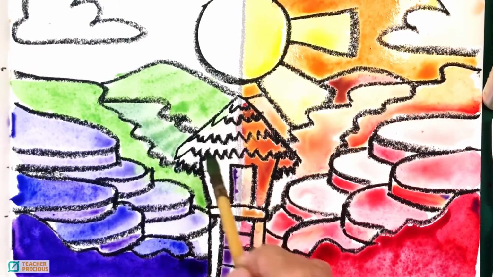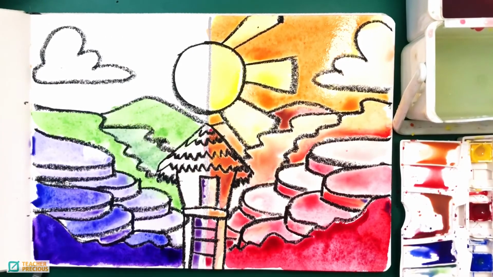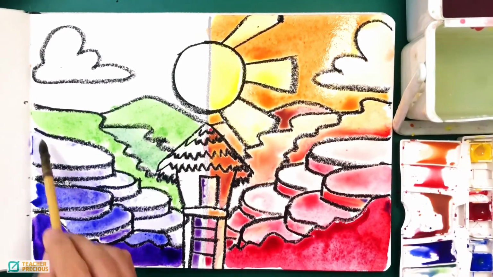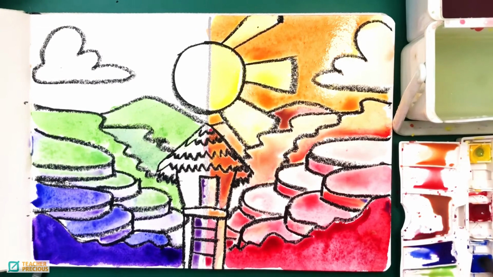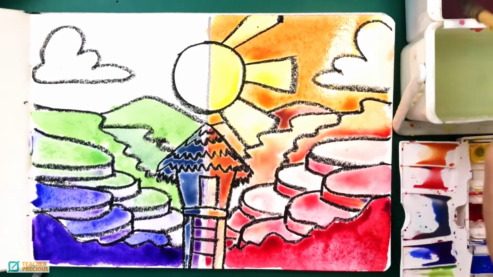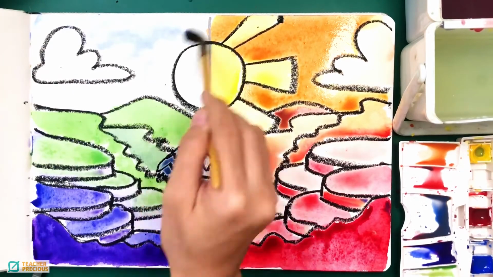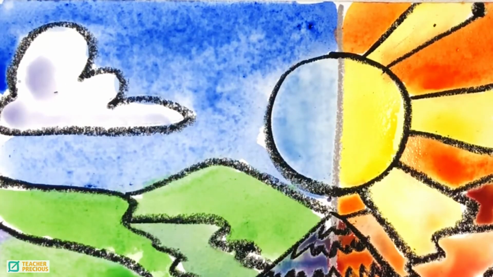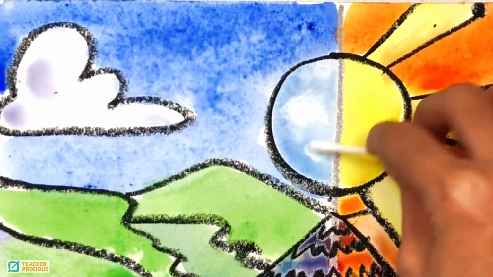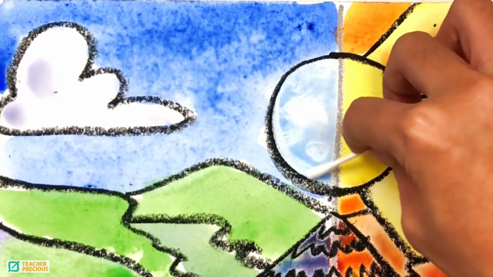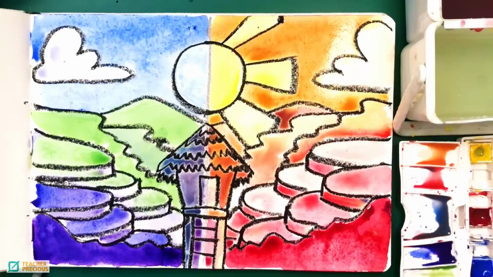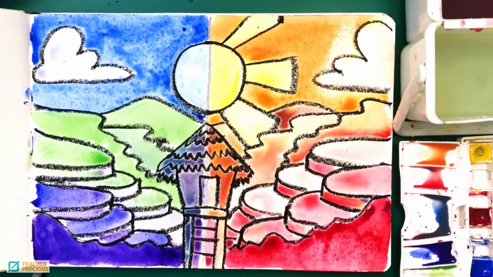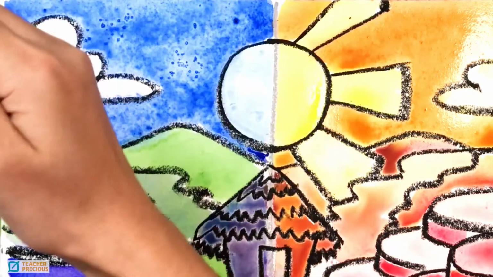Okay. But sometimes I change my mind. I wanted to make these terraces more green, so I erase it with some tissue. And I'll add some purple for the clouds. And for the moon, I'll use some cotton buds or Q-tips to create the craters. Let's make the sky a bit more darker by adding more blue. And you can also add some salt to add texture.